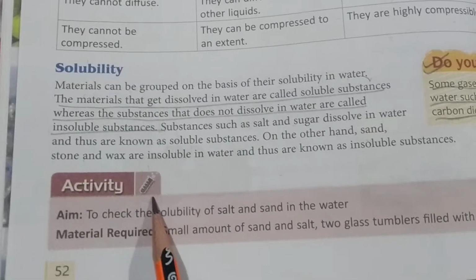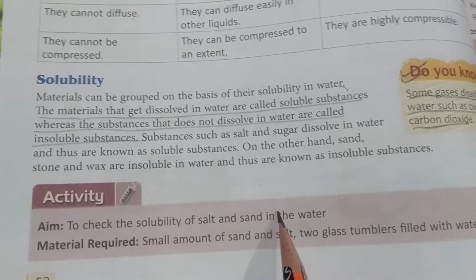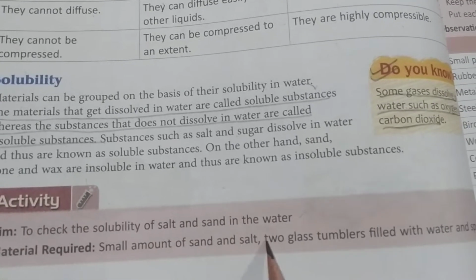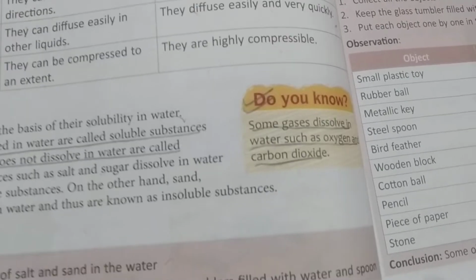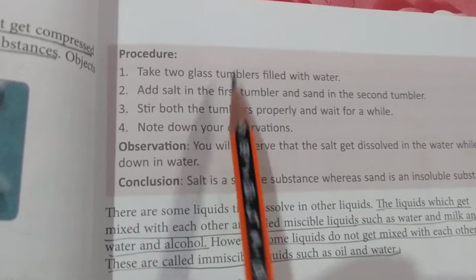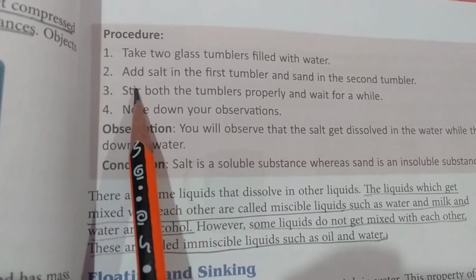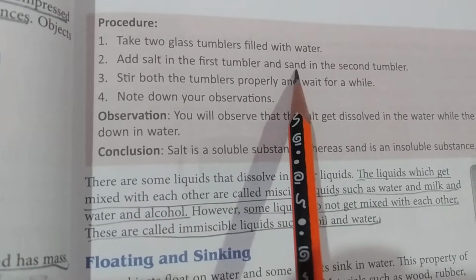Now there is an activity related to solubility. To check the solubility of salt and sand, we take a small amount of salt and sand, two glass tumblers filled with water, and a spoon. We add some salt in one tumbler and some sand in the other.